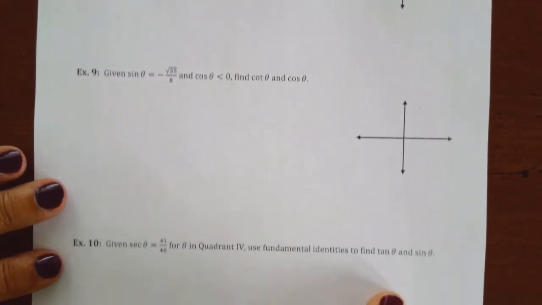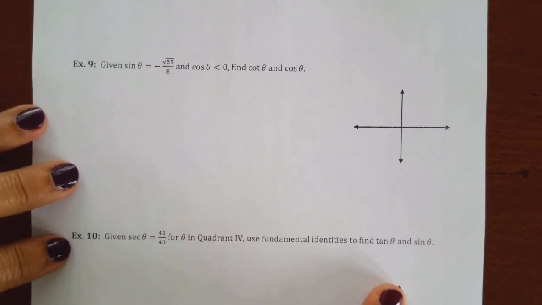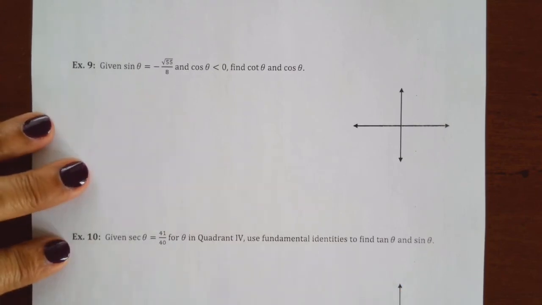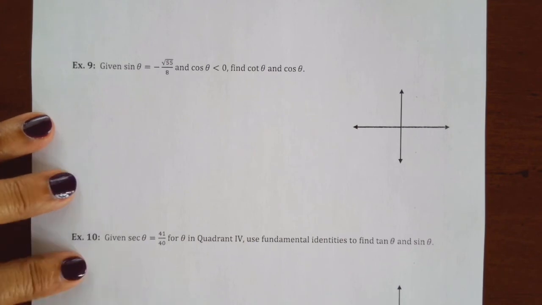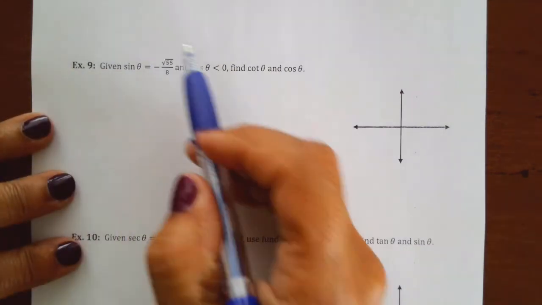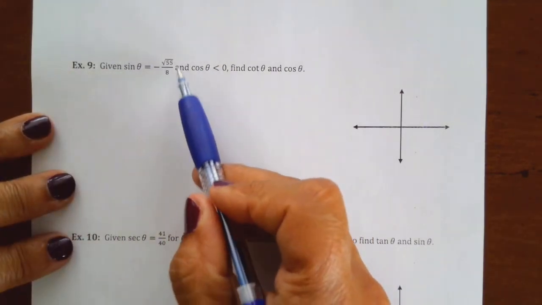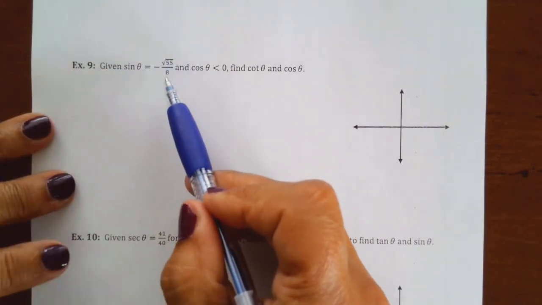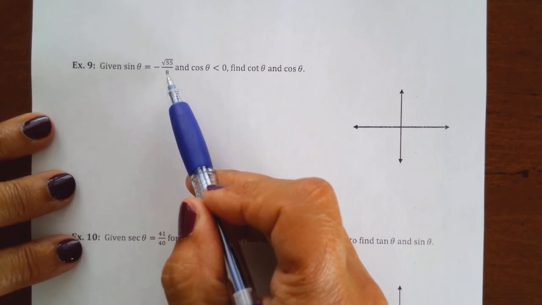All right, example 9. Given that the sine of theta is negative square root of 55 over 8 and the cosine is less than 0, find the cotangent and cosine. All right, so this is obviously not a number on the unit circle, right? This is going to give us a different value. So we just have to figure it out.